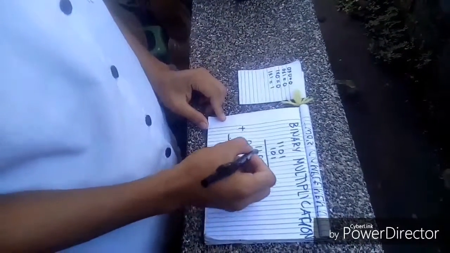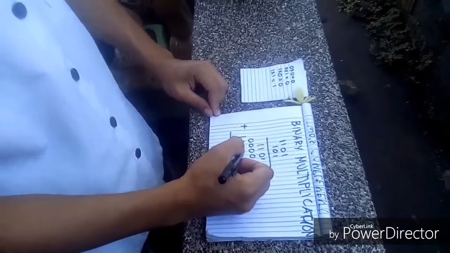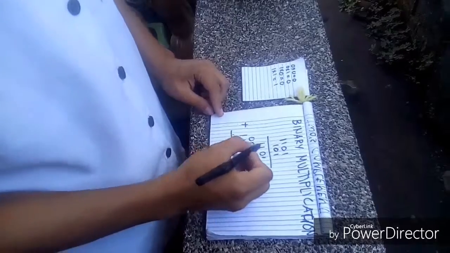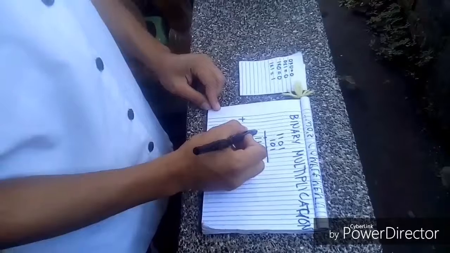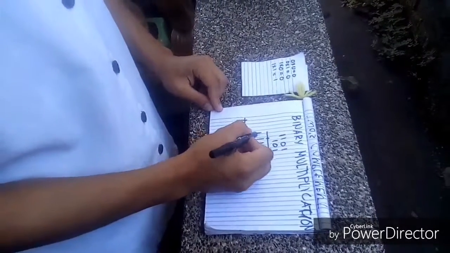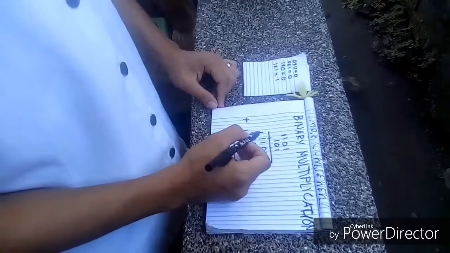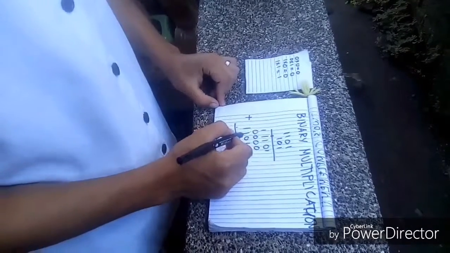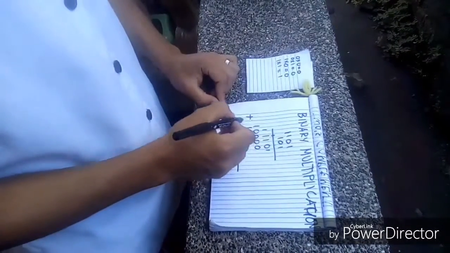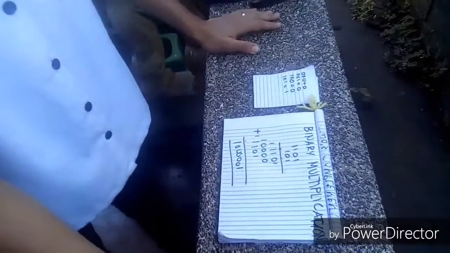So bring down 1, 0 plus 0, 0, 1 plus 0, 1, and 1 plus 1 equals 0, carry 1, 1 plus 1 equals 0, carry 1, so this is 0, 1 plus 0 equals 1, 1 plus 1 equals 0, carry 1, 1 plus 1, carry 1 equals 0, and bring down the 1. So this is the answer for binary multiplication.